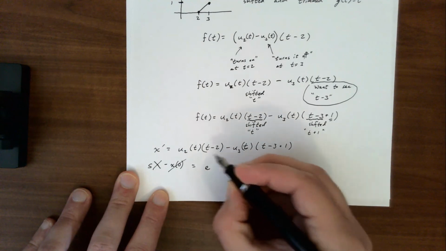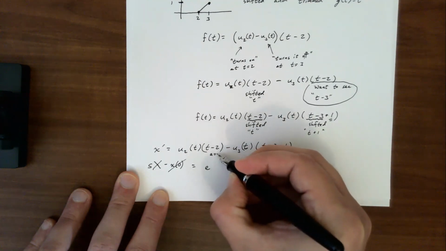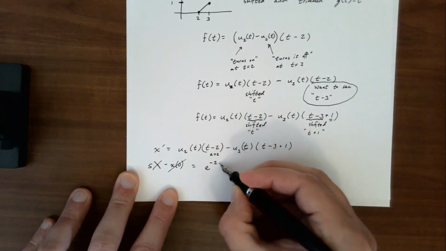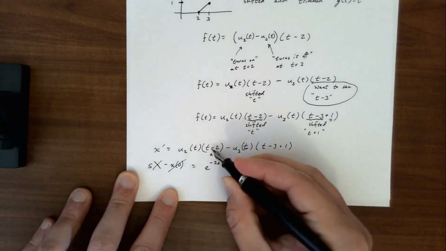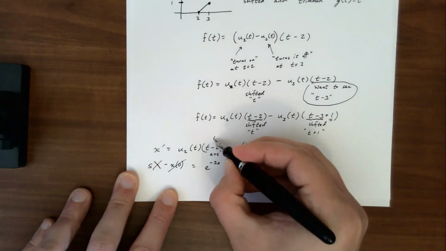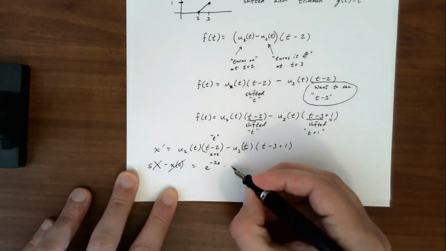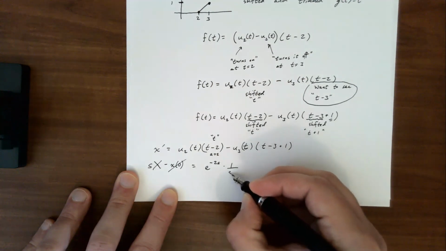That's going to be, so a is going to equal 2. So that means we have e to the negative 2s times the, and this is basically a shifted version of t. So the Laplace transform of just t by itself would have been 1 over s squared.